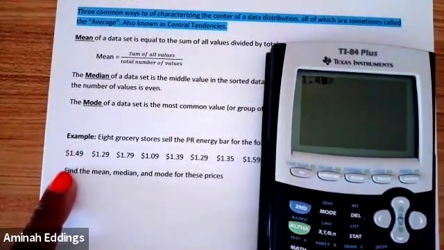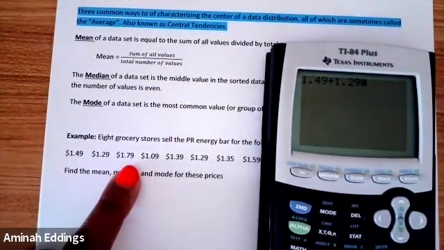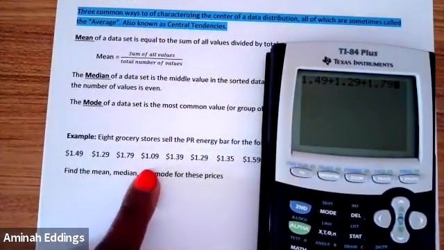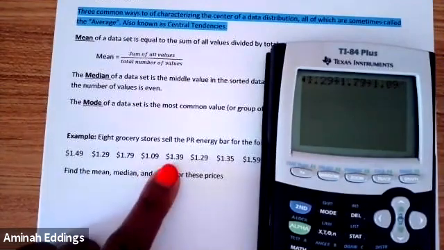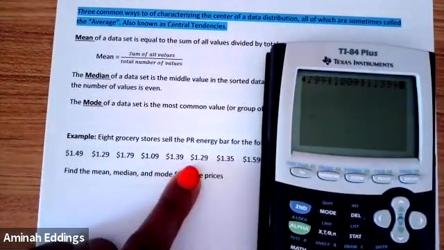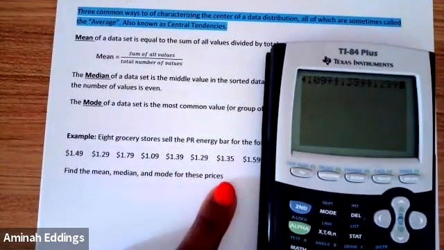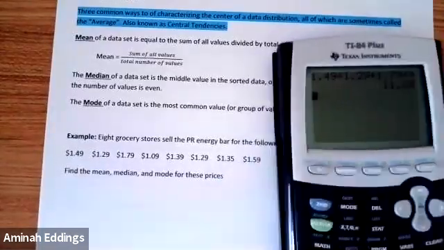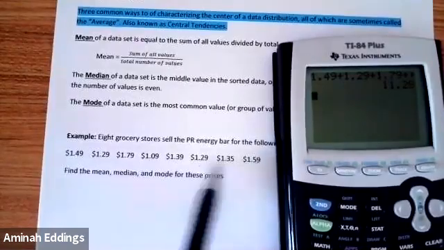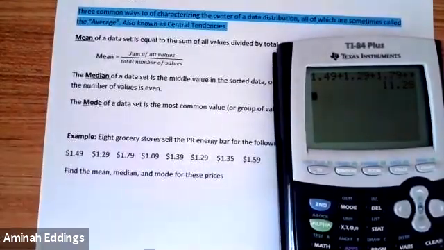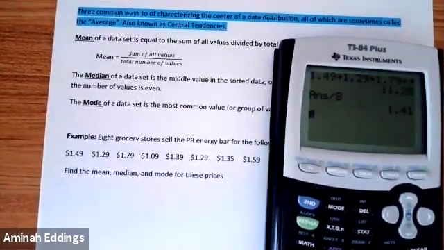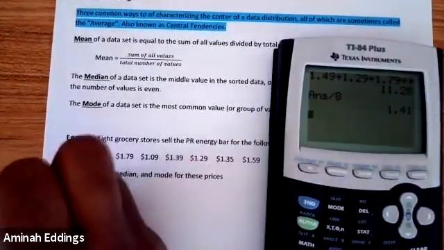So we can simply take the numbers and add them all up: 1.49 plus 1.29 plus 1.79 plus 1.09 plus 1.39, 1.29, 1.35, and 1.59. Oops. And then we divide by the total that we have: 1, 2, 3, 4, 5, 6, 7, 8. So we're going to divide that by 8. And we get our mean is $1.41.